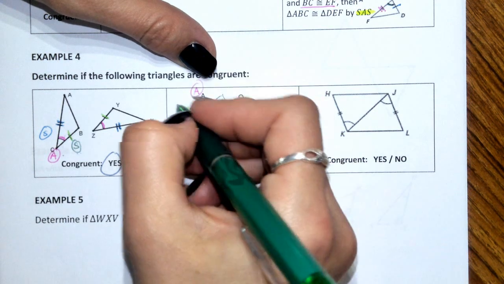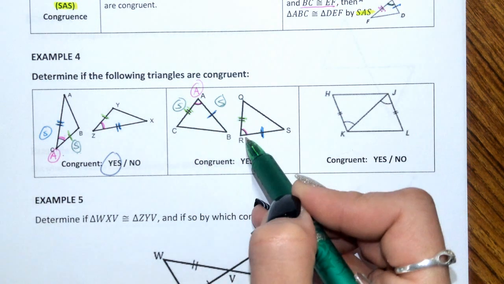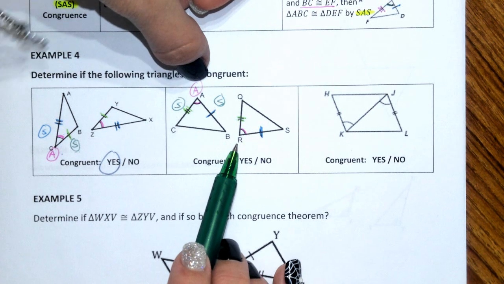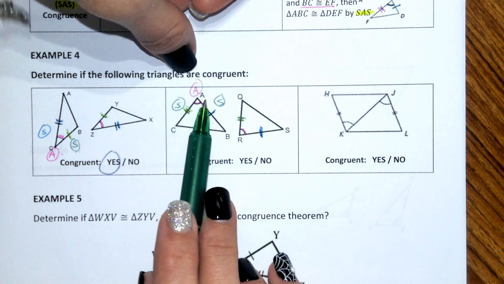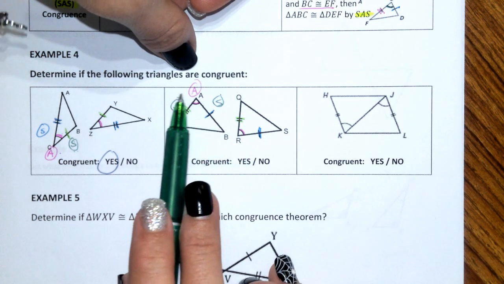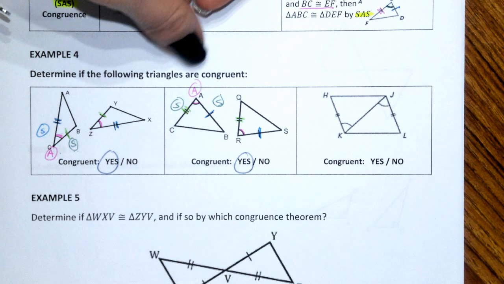So I've got another S. Now, we need to make sure that one triangle is an SAS and the other one is also SAS. So you need to make sure that both of them do have the angle marked congruent between the two sides. So here the angle is between the two sides. Here the angle is between the two sides. So the A is between the two S's. Yes, we are congruent. Okay?